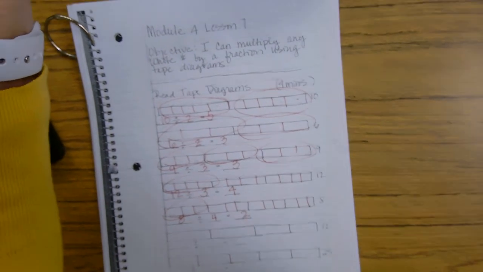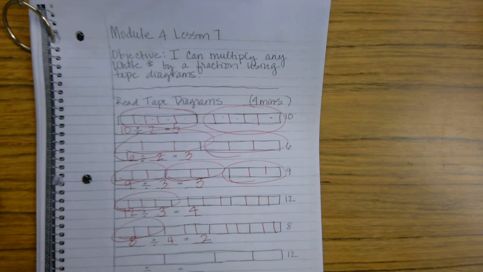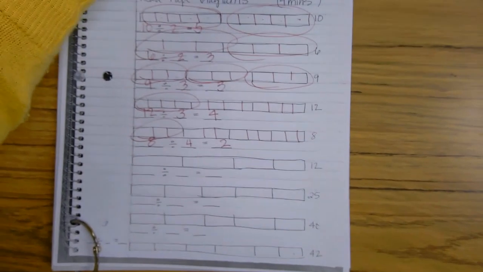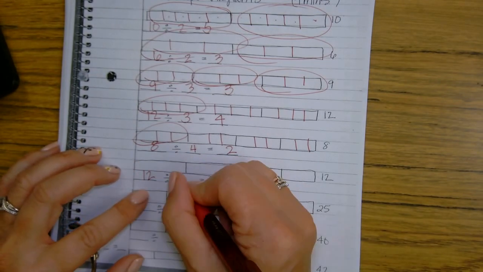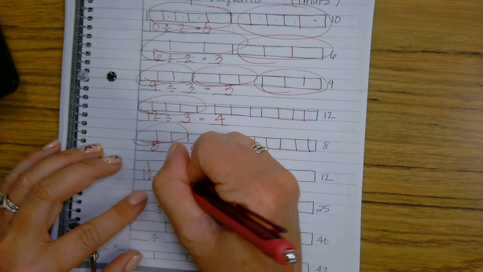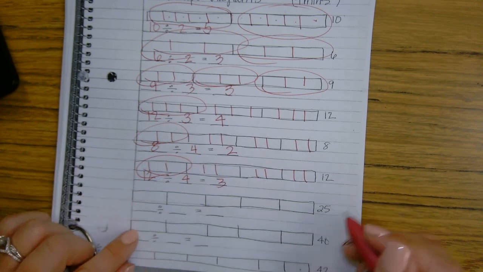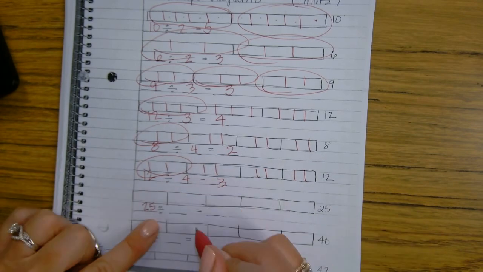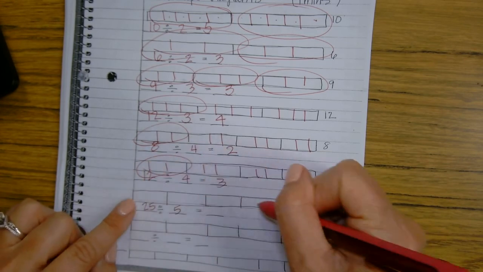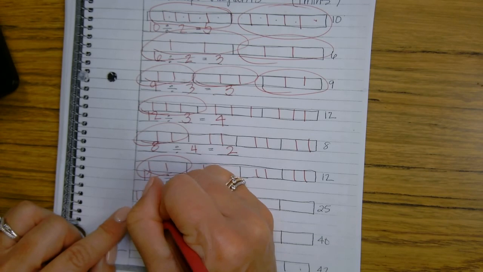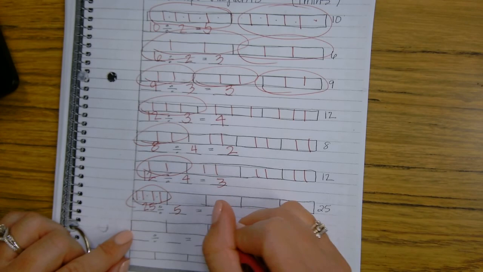Then we have 12. Move this a little bit more. 12 divided into 4 equal pieces. How many will be in each piece? 3 will be in each piece. 25 divided by 5. 1, 2, 3, 4, 5. So I have 25 total broken up into 5 equal pieces. How many will be in each piece? There'll be 5 in each piece.